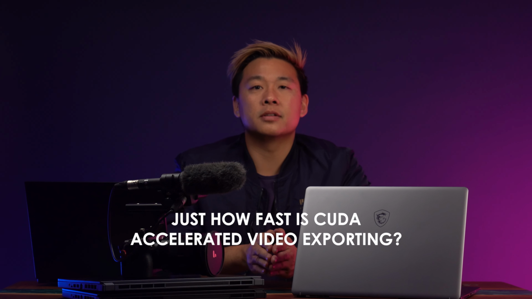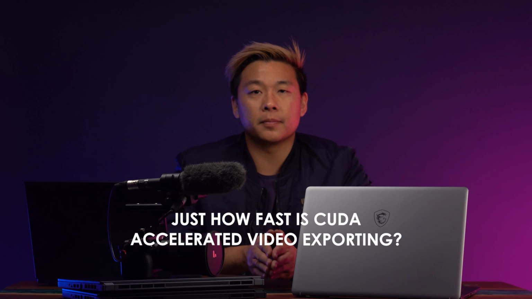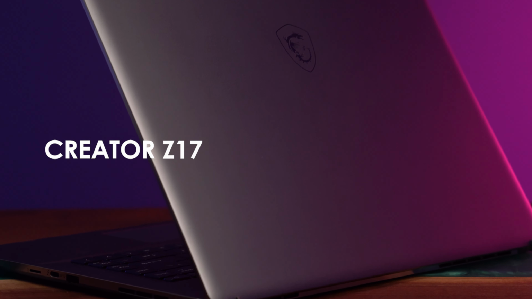And in this video, I wanted to check out just how much faster CUDA accelerated video exporting is. I'm going to be using Adobe Media Encoder for this test on our new Creator Z17.